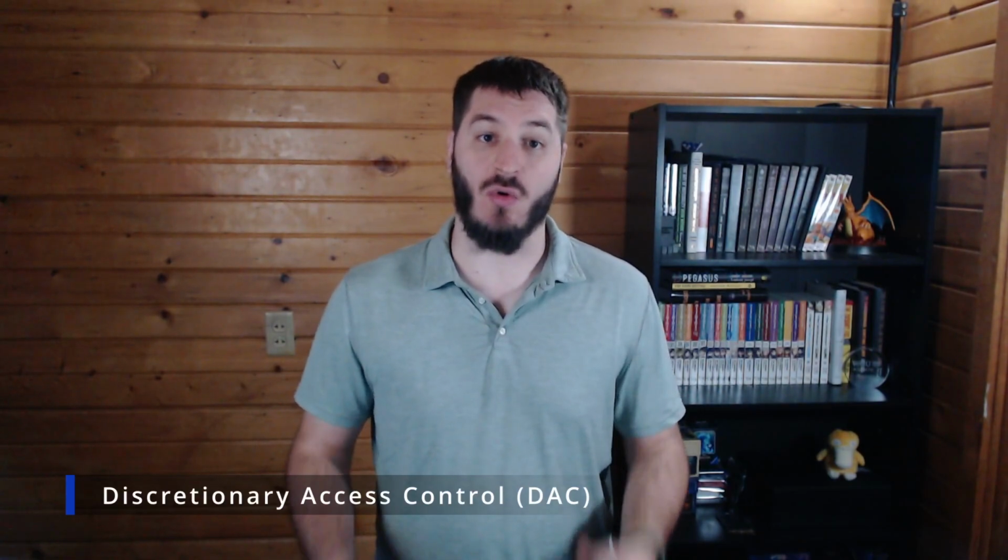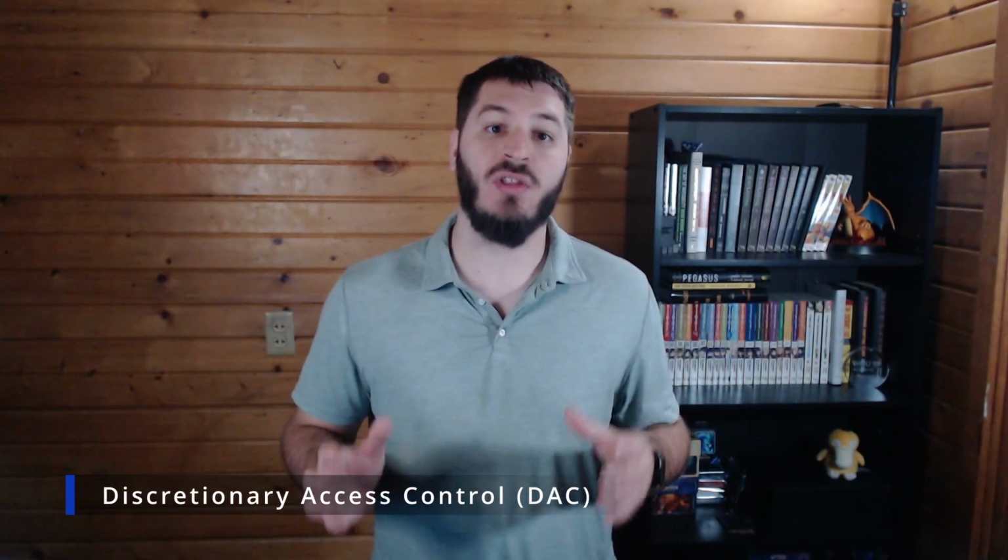First, let's talk about discretionary access control, or DAC. DAC gives control to the resource owner. That means whoever creates the file, folder, or resource gets to decide who can access it and what they can do. It's very common in personal computers and small business environments. For instance, imagine you created a spreadsheet on your work laptop and you decide to give your coworker read access but prevent them from making changes. That's discretionary access control in action. You, as the resource owner, control access.